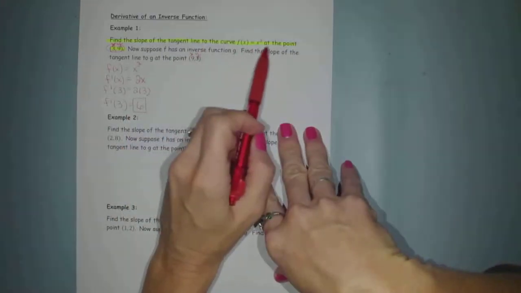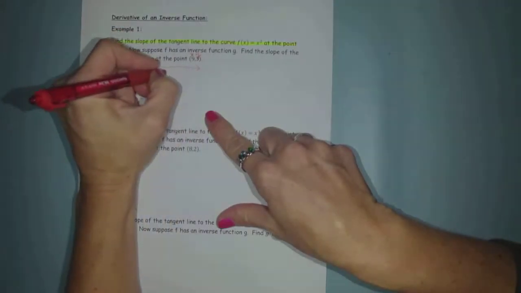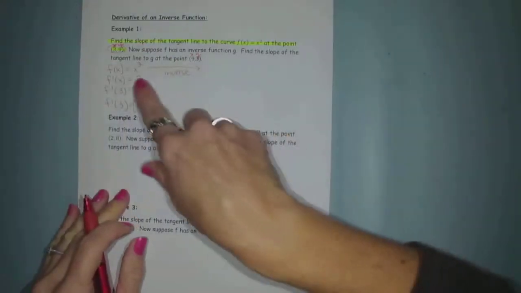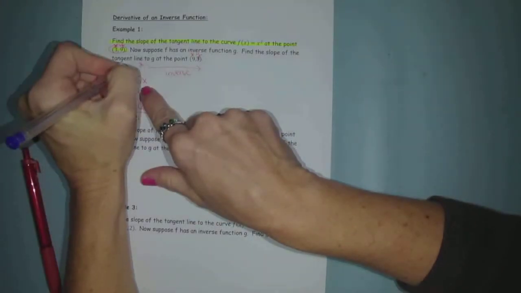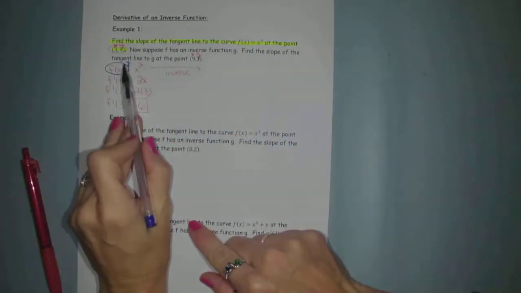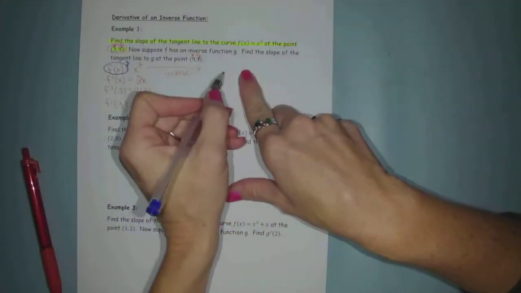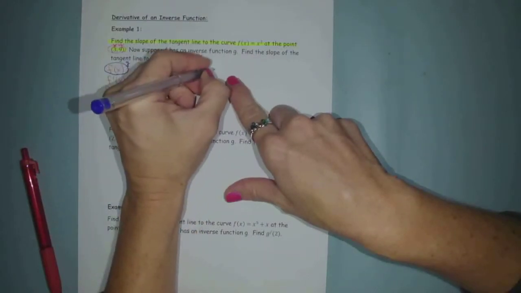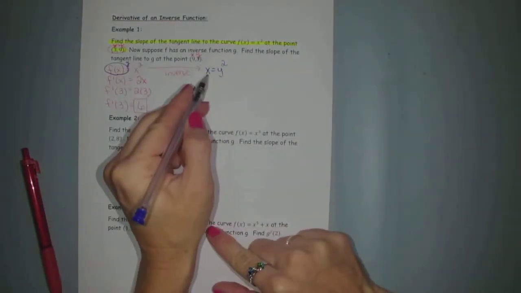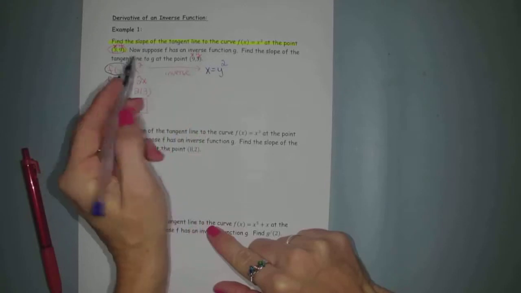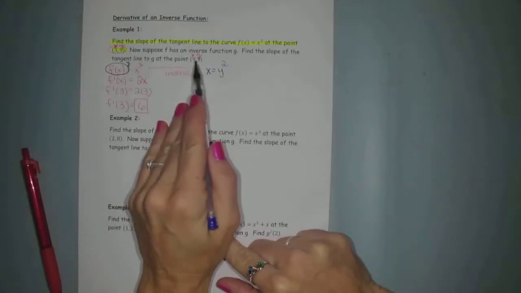Now, to actually find the inverse, well, let's put this through the inverse machine. And what I'm actually going to do is I'm going to think of f of x as being like y. So y equals x squared. Okay? So when we do the inverse, the equation will be x equals y squared. Okay, so now this is g. Now we want to find the slope of the tangent line to this at this new point, 9, 3.